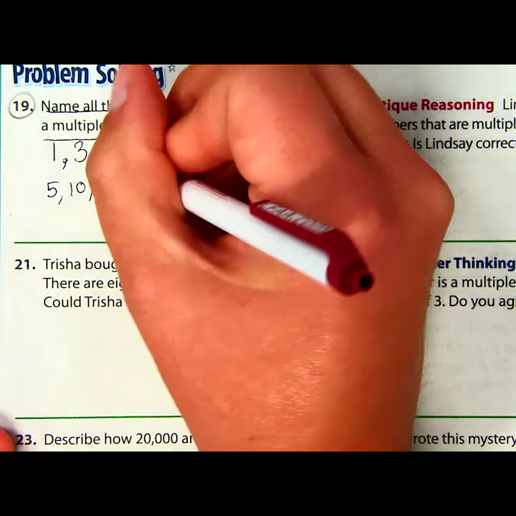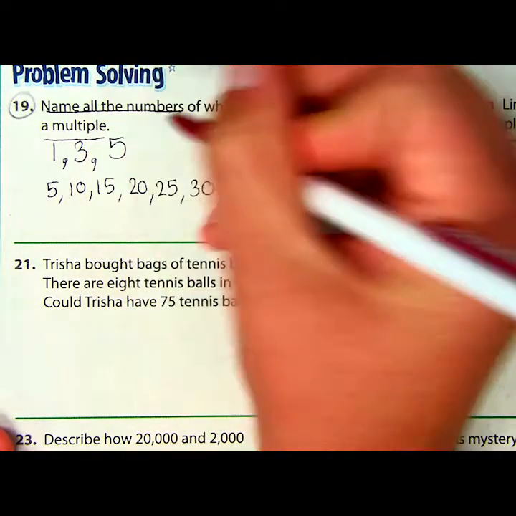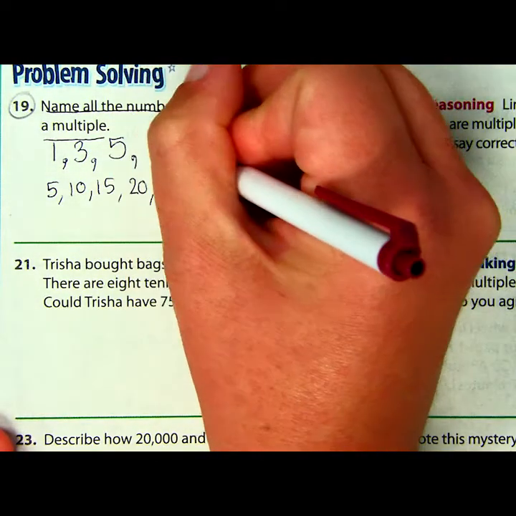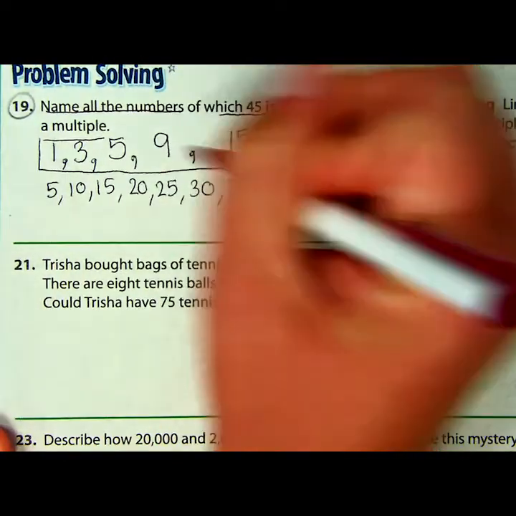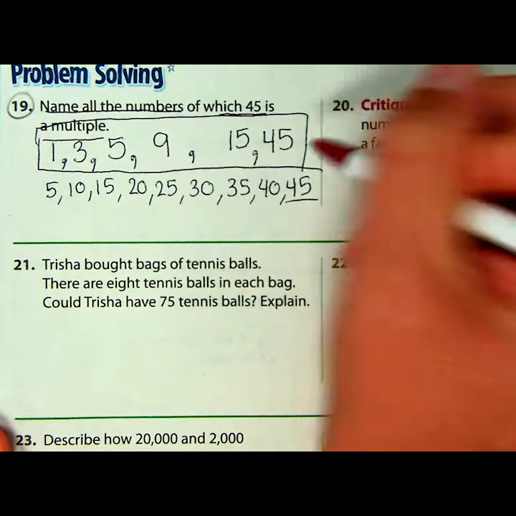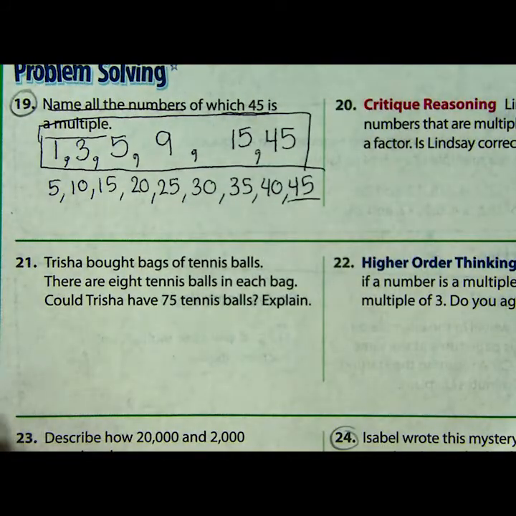So my next number that has 45 as a multiple is the number 5 and also the number 9. So here we have identified all the numbers in which 45 is a multiple. Moving right along.